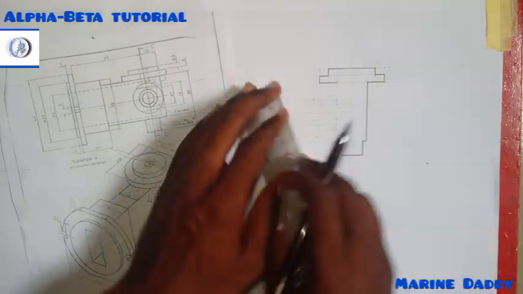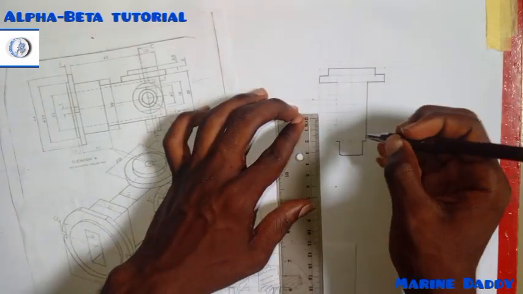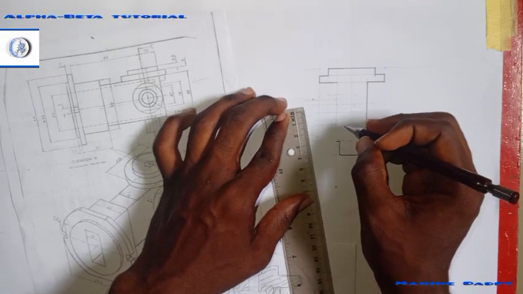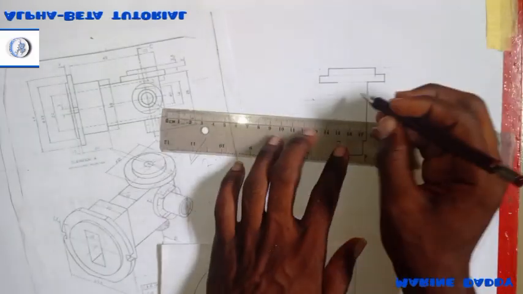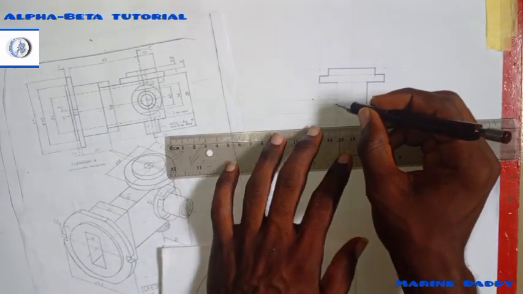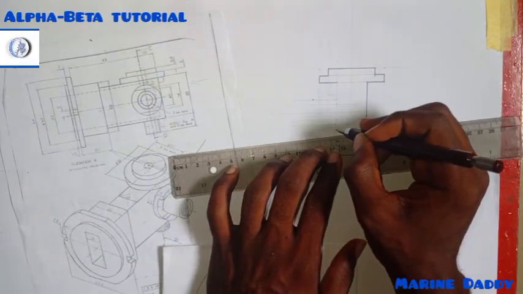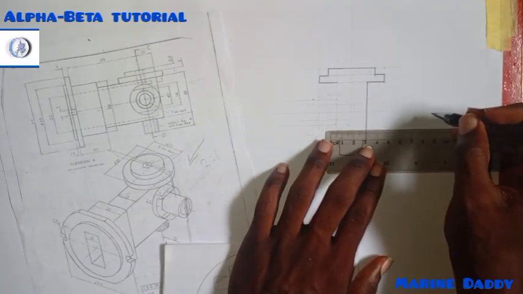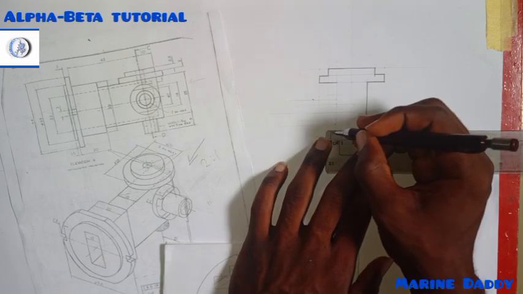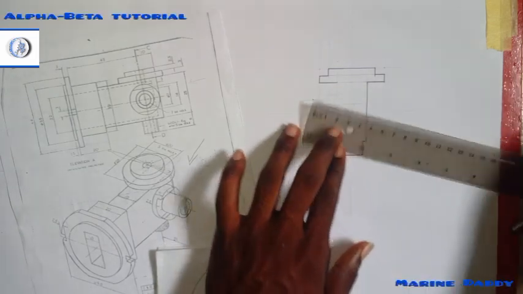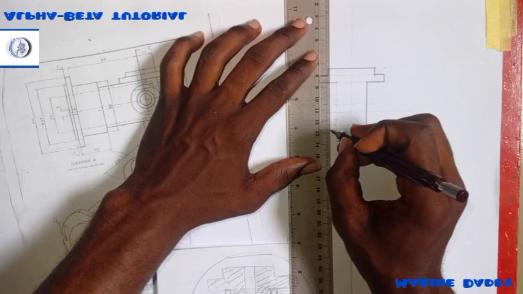This side, okay, this part told us that we have 5 there. So 5 at this side.